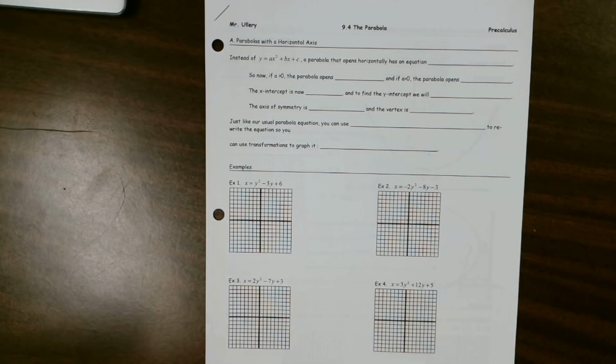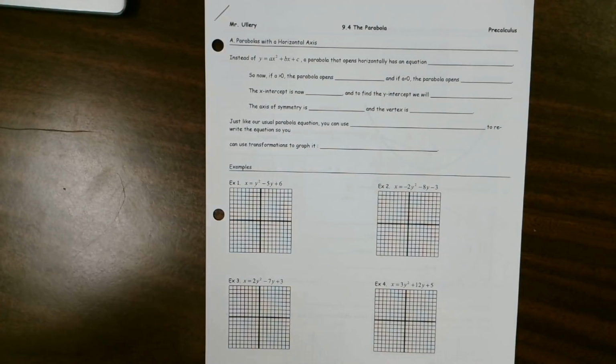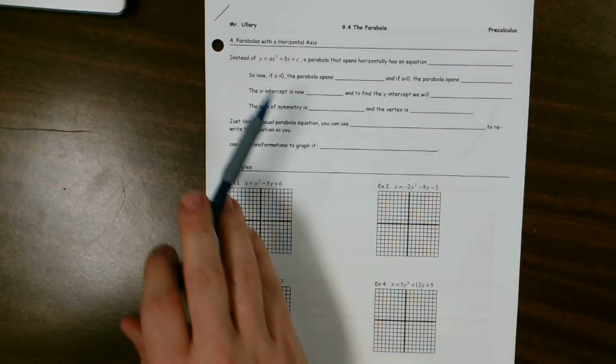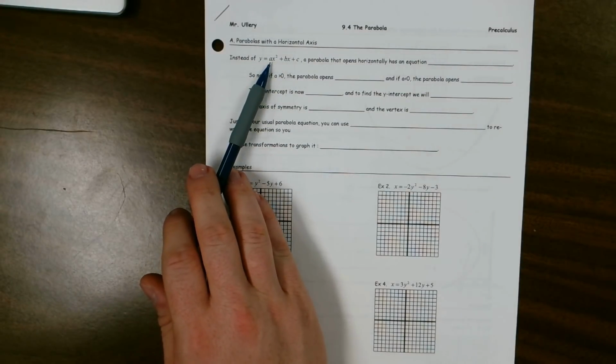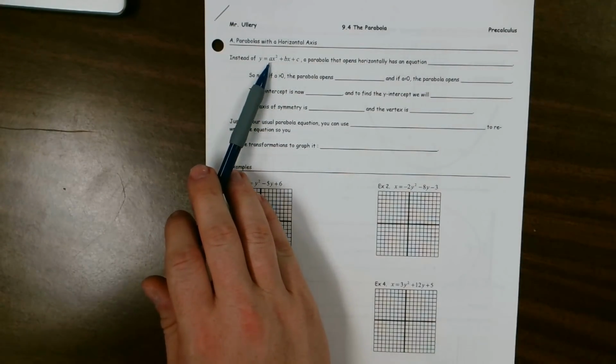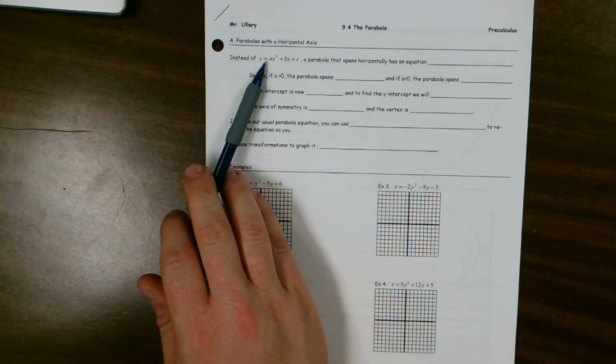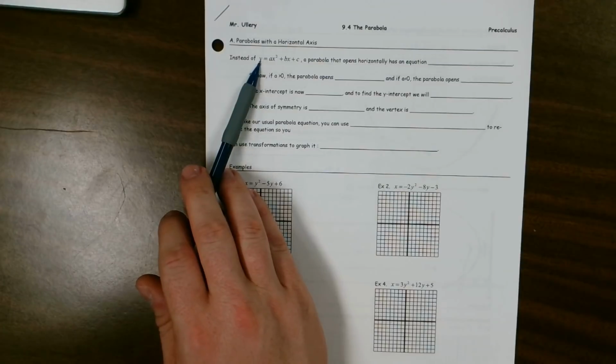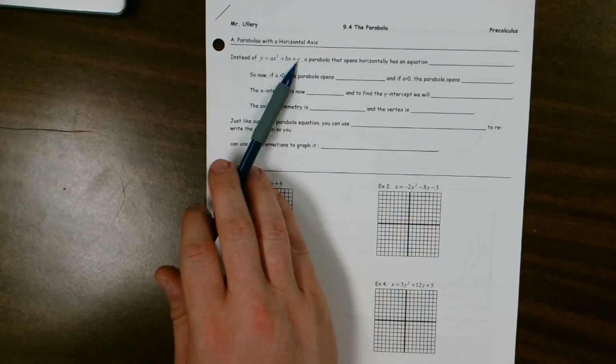Welcome back. We're going to be talking today about Chapter 9, Section 4, the parabola. And we're going to build off of knowledge that we already have to start off with. We already know from Algebra 2, Algebra 1, and previously in the year in Precalculus that the equation for a vertical parabola is y equals ax squared plus bx plus c, standard form quadratic.